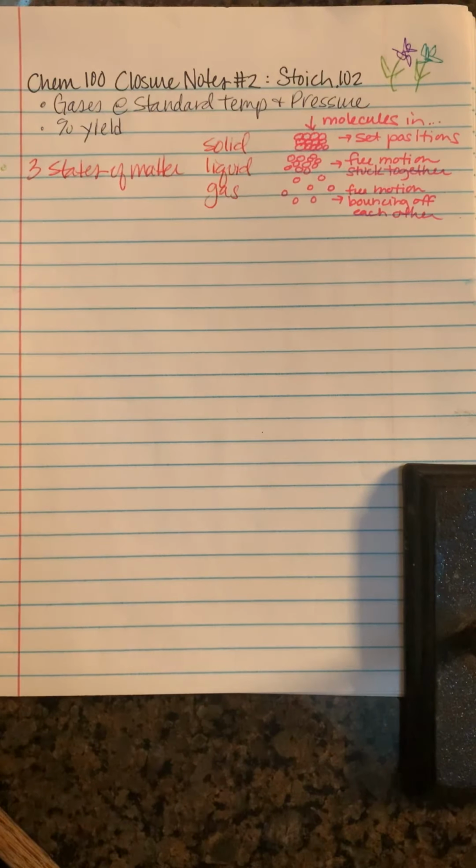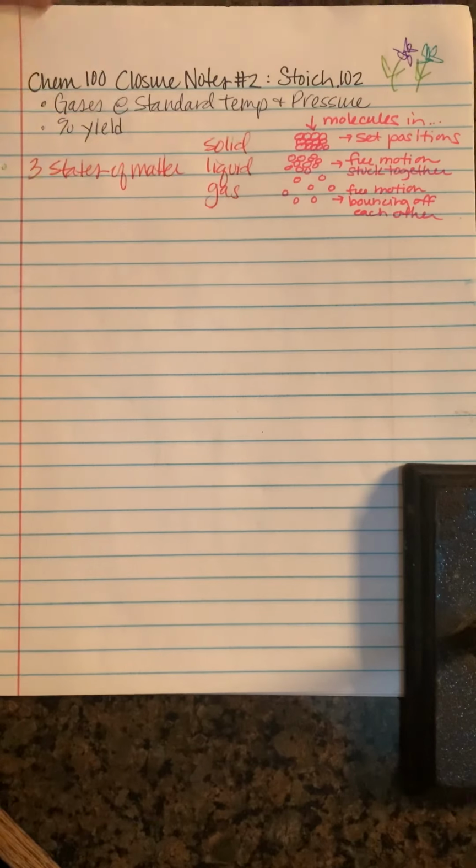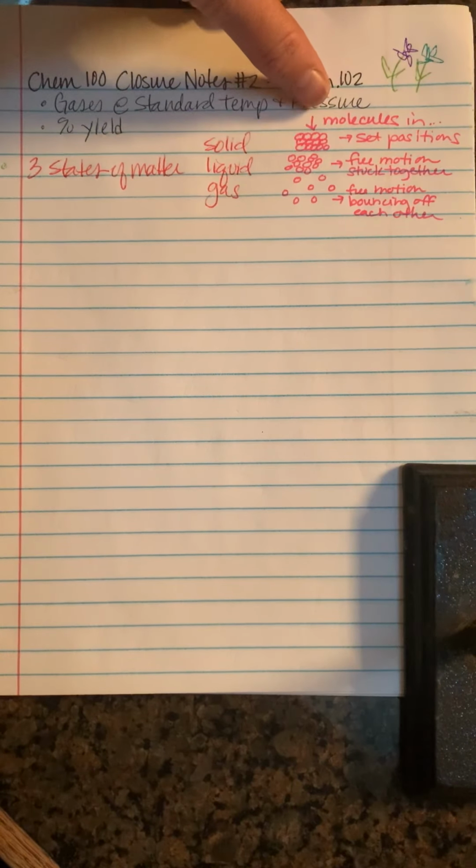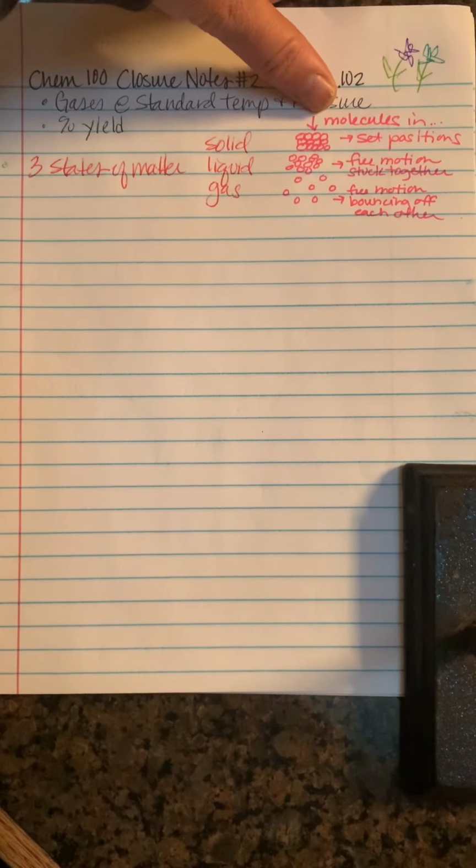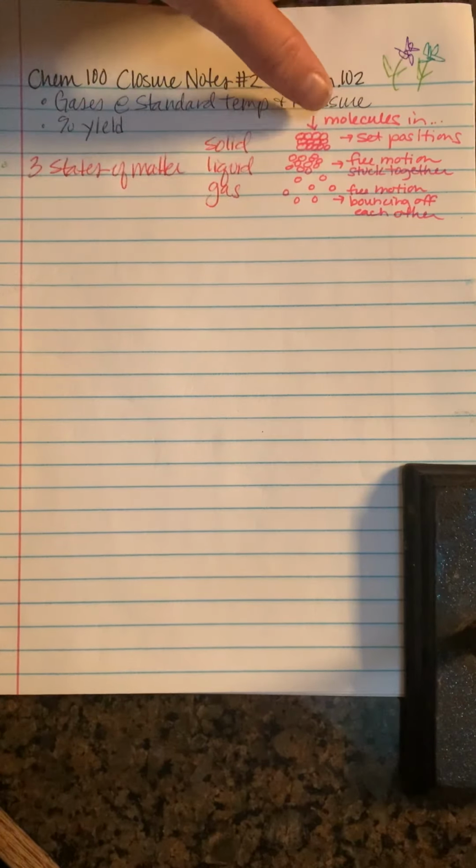So I just wanted to start off with a really basic statement that we have 3 states of matter that we work with. There's actually more than that, but we're going to only look at these 3. We have solids, liquids, and gases. And then I just made a little table over here where I talk about how the molecules are within a solid or a liquid or a gas.